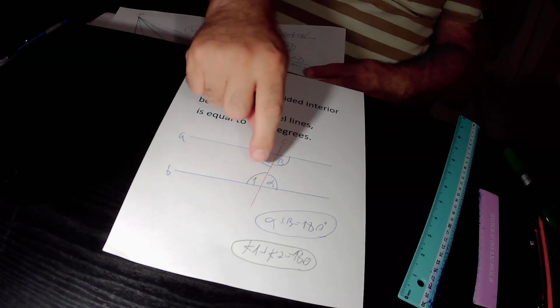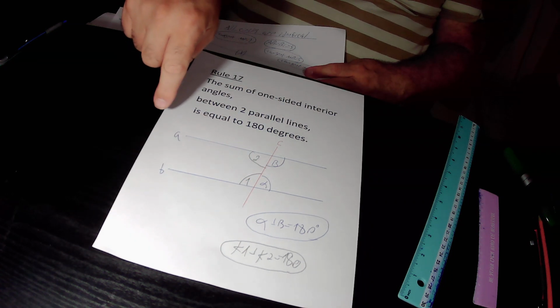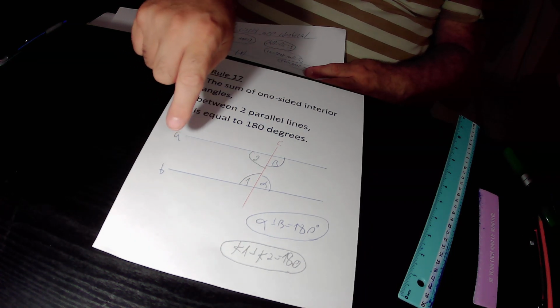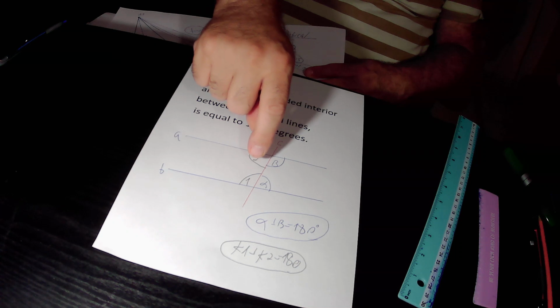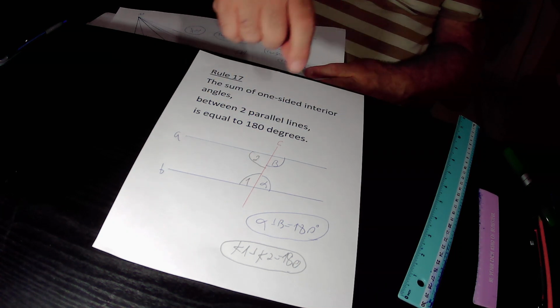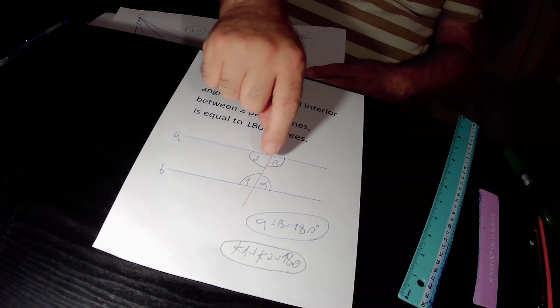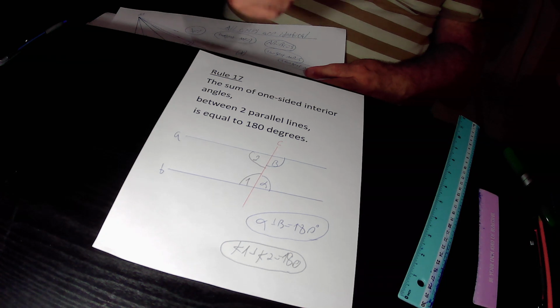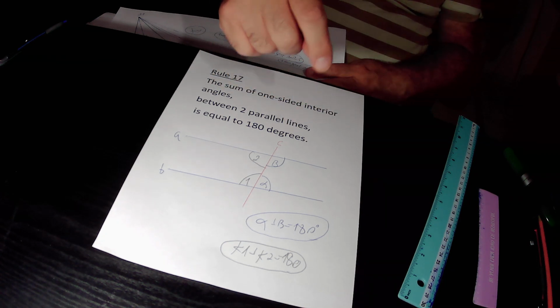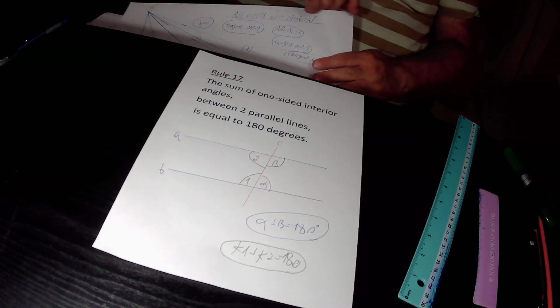And here we have two one-sided interior angles. So the sum of those two one-sided interior angles that are located between the two parallel lines A and B must be equal to 180 degrees. Likewise, those two angles alpha and beta are also defined as one-sided interior angles, and according to rule 17, the sum of those two angles must be equal to 180 degrees. That is to say, alpha plus beta is equal to 180 degrees.